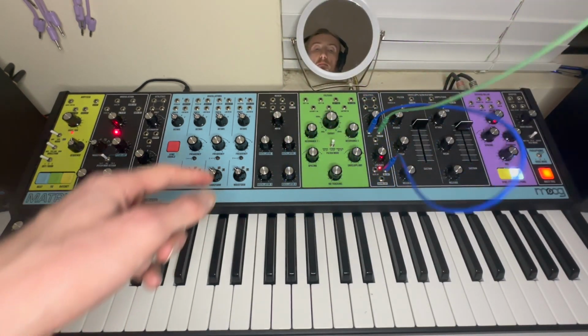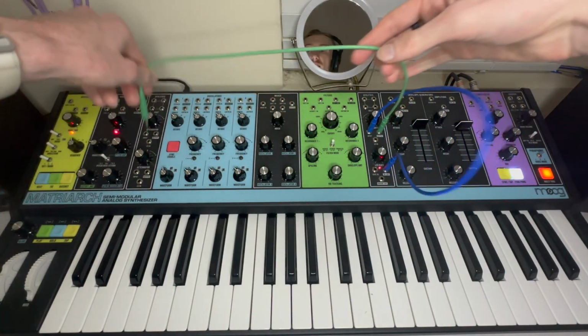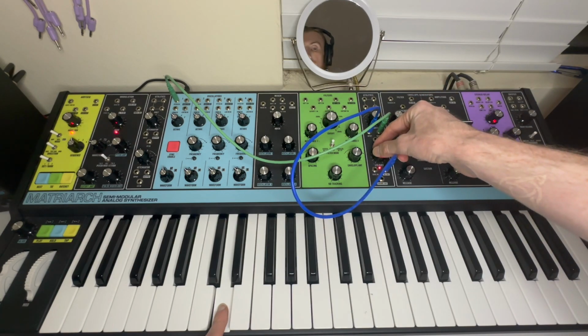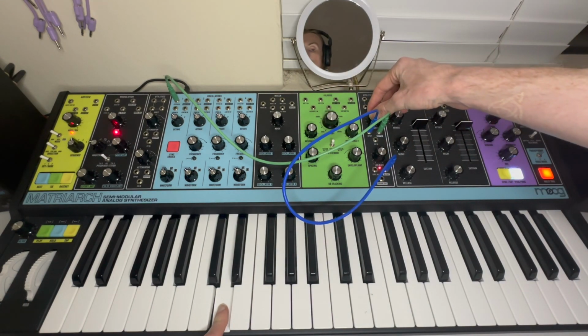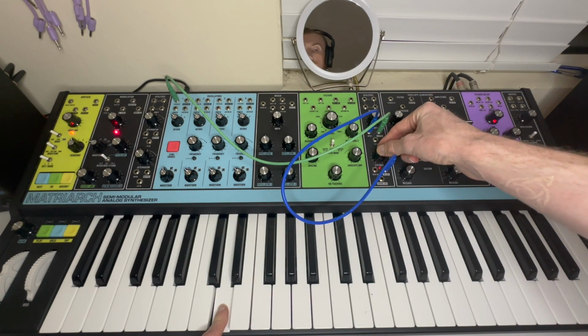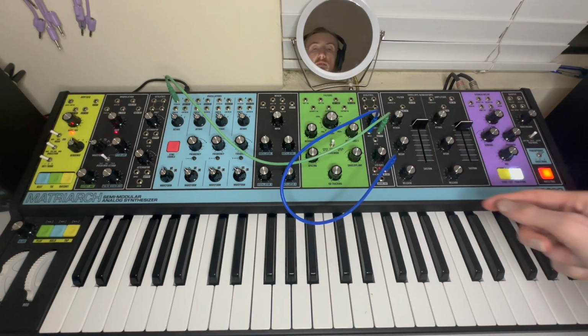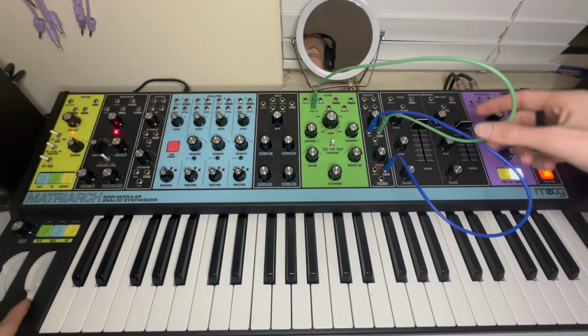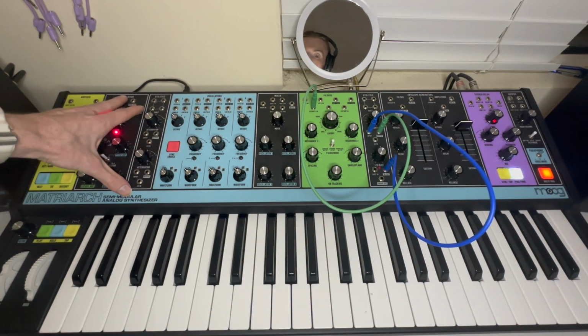And what's interesting is if I plug this into my pitch instead of my filter, you'll notice this sounds familiar. That's vibrato.